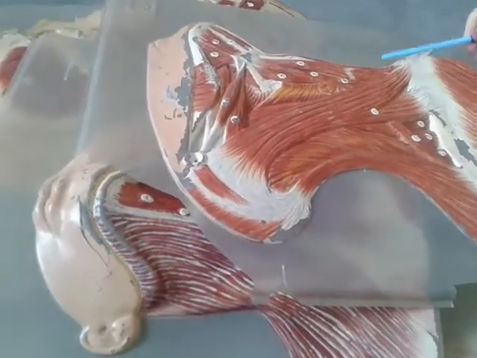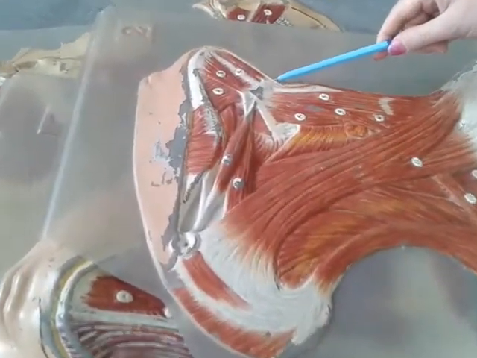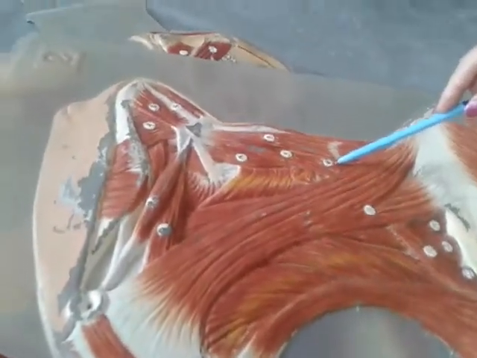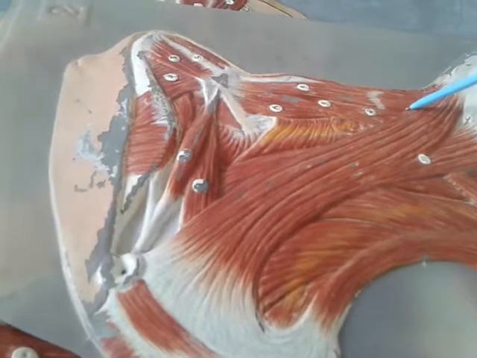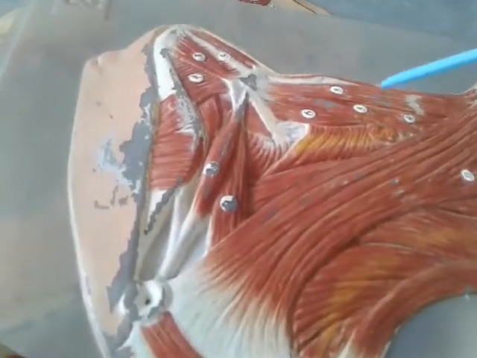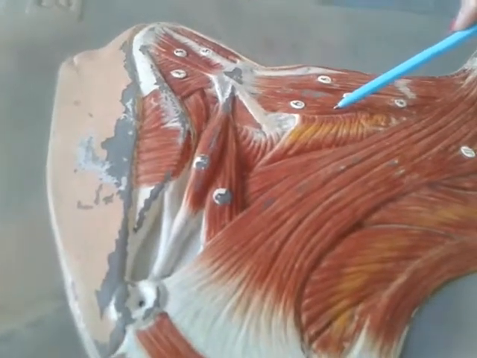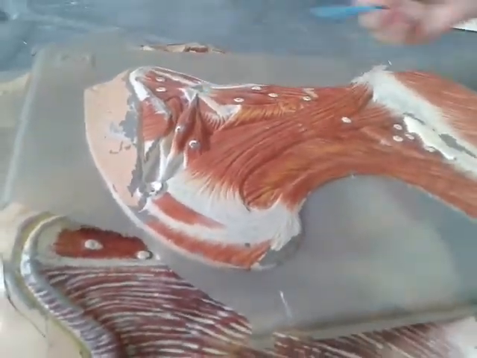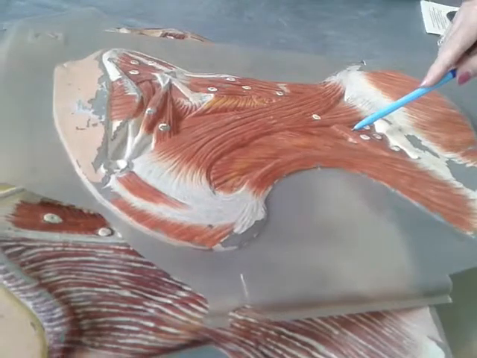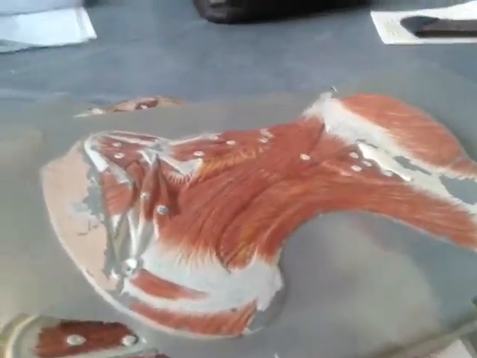Infrahyoid muscles. Sternohyoid muscle fixes hyoid bone. Sternothyroid muscle attaches to thyroid cartilage of the larynx. It pulls the larynx downwards. Thyrohyoid muscle arises from thyroid cartilage, pulls larynx upwards. Omohyoid muscle. It has 2 bellies, inferior belly and superior belly. Fixes hyoid bone.